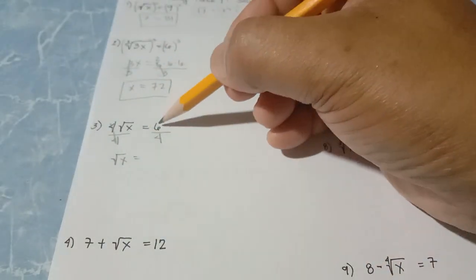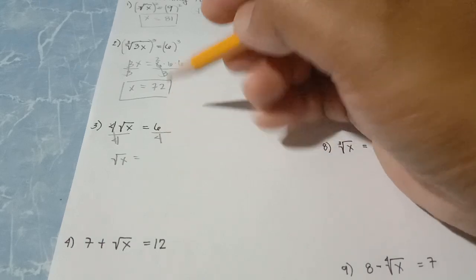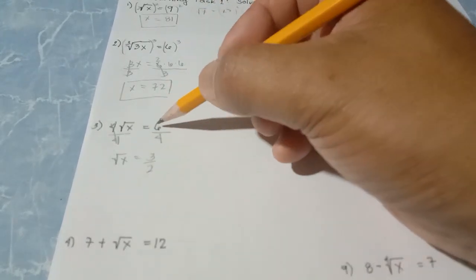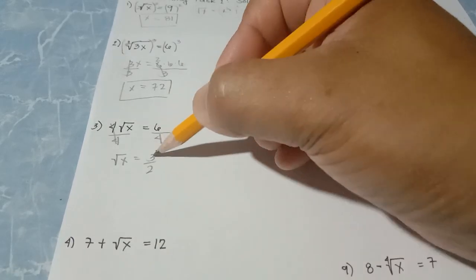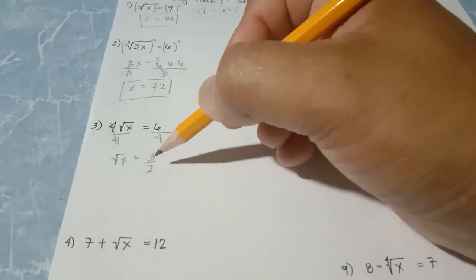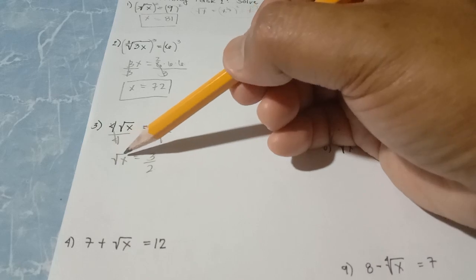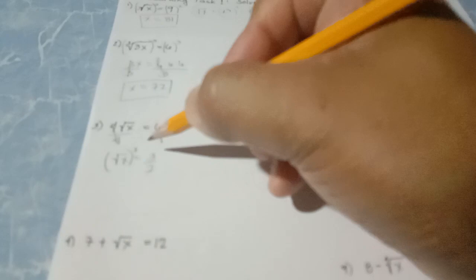Sa kabila naman, 6 over 4, pwede natin siyang i-lowest term as 3 over 2. Tama ba? By 2. 6 divided by 2 is 3 and 4 divided by 2 is 2. Tama? Lowest term lang. Ito na lang, square root of x na lang. Ibig sabihin, pwede ko na siyang i-squared.